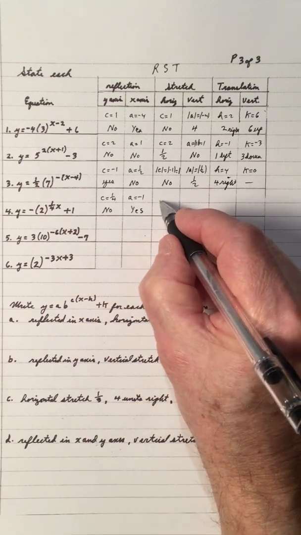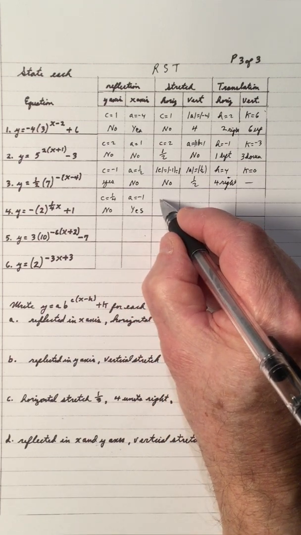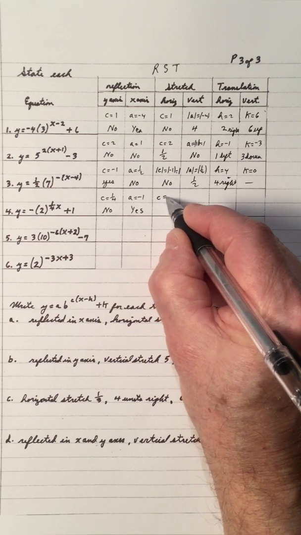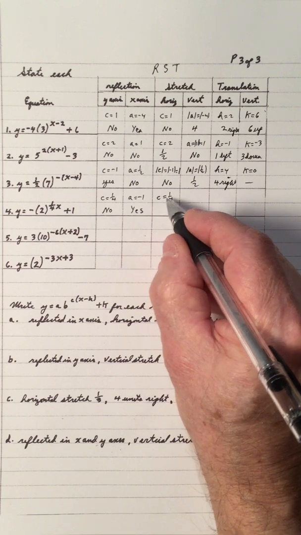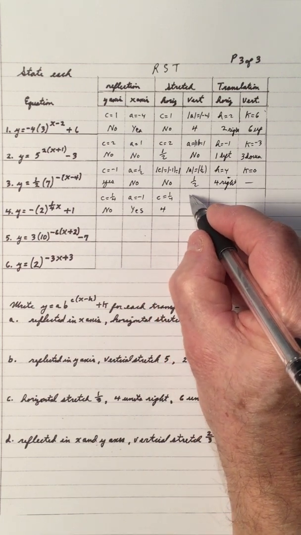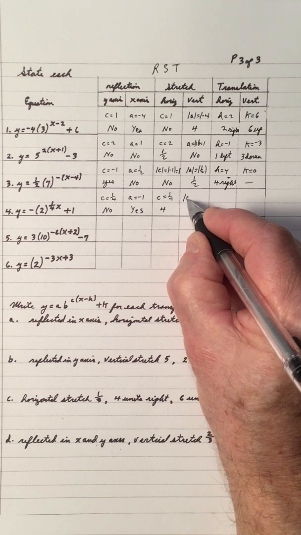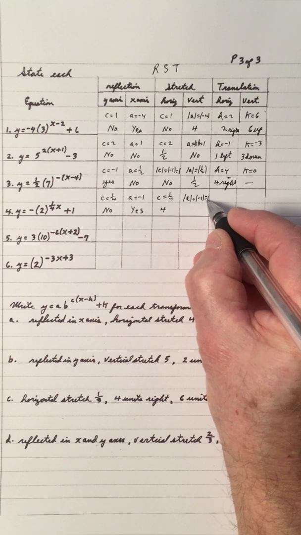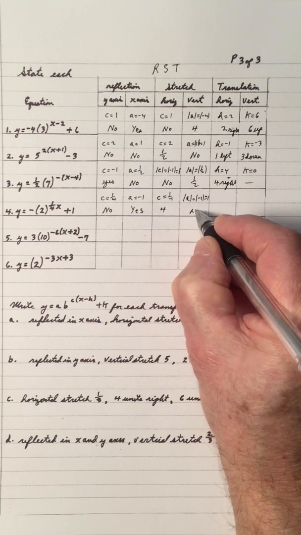And the horizontal stretch is when you have c is 1/4, so it's the reciprocal, so the stretch is 4. The vertical stretch is a, the absolute value of -1, which is 1, so there's no stretch.